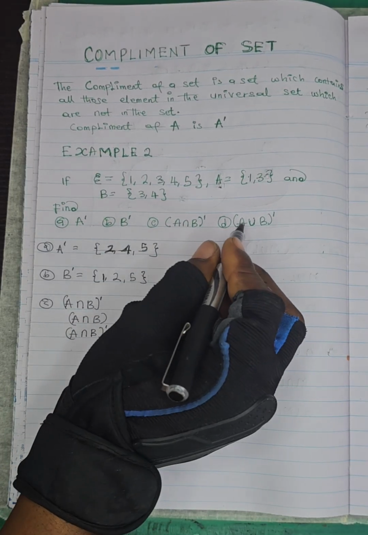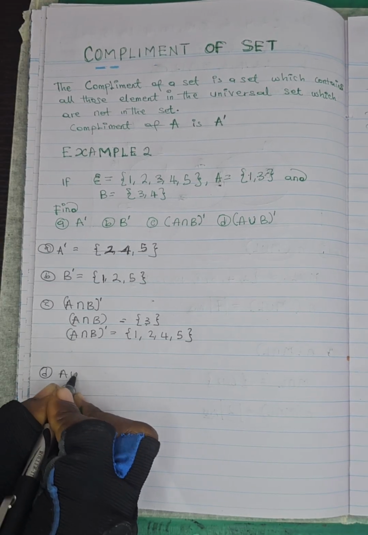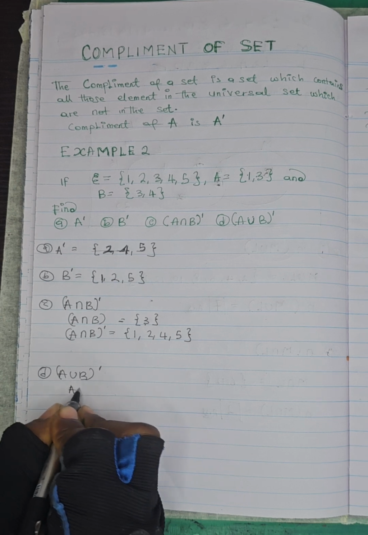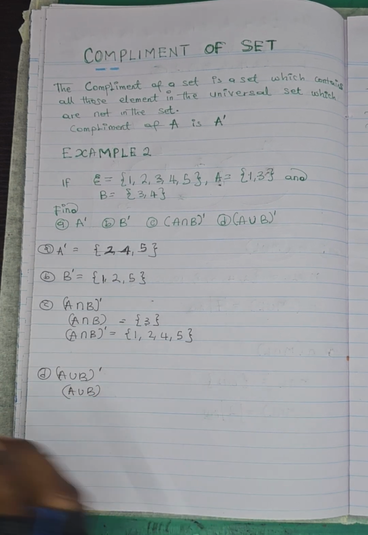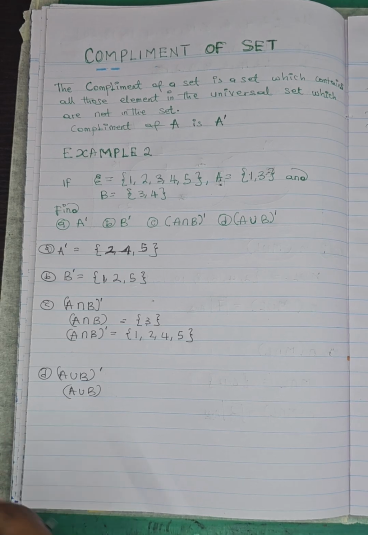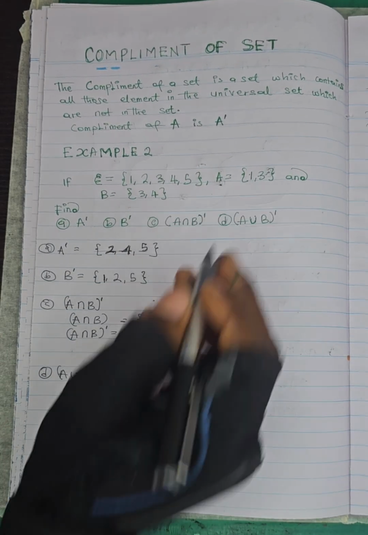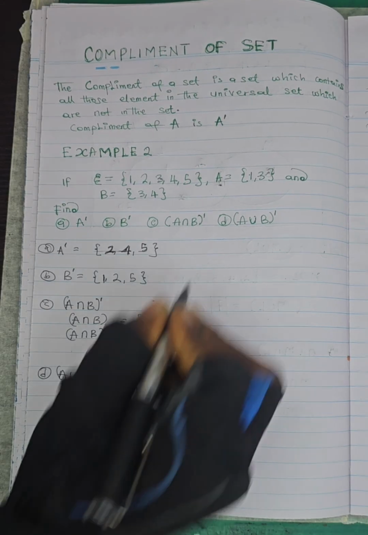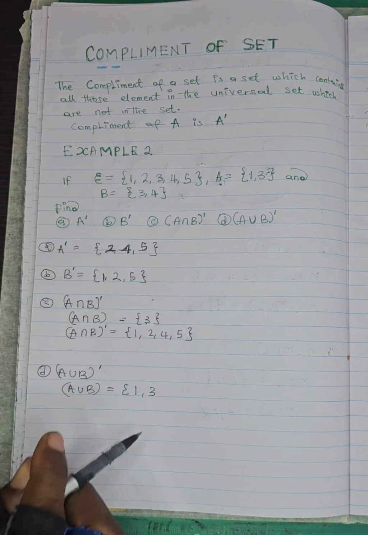Then the next question is A union B complement. Let's go to D. A union B complement. First, let's look for A union B. Remember what I said, union is combining the two sets or the three sets, depending on how many sets, without repeating any one. So we have A. Let's start. A is 1, then 3. Let's go to B. 3 is already there, so we're not repeating it.